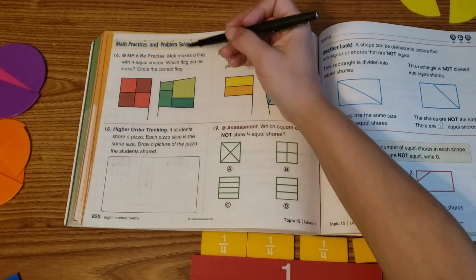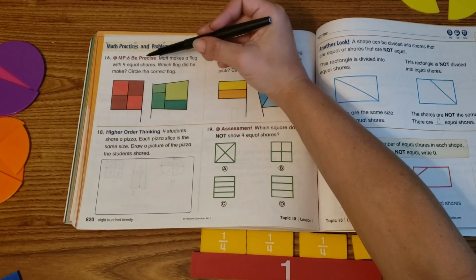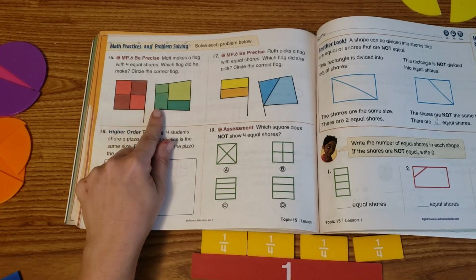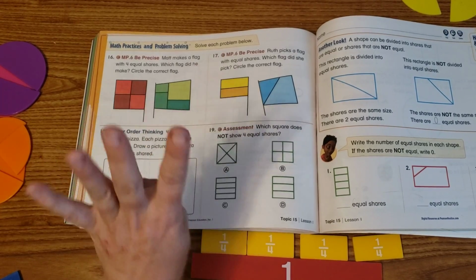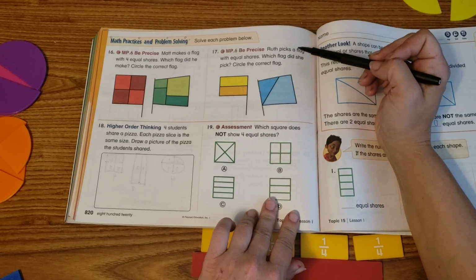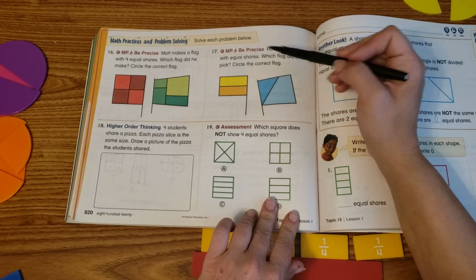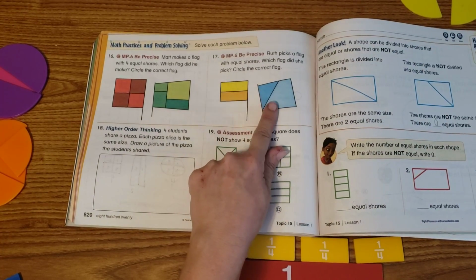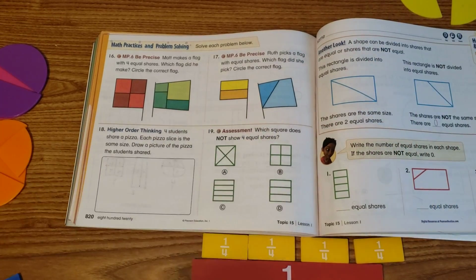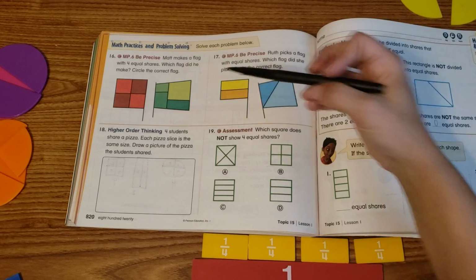On the back, number 16, Matt makes a flag with 4 equal squares. Which flag did he make? So you need to circle the correct one. Which one of these shows 4 equal squares? Number 17, Ruth picks a flag with equal shares. Which flag did she pick? Which one of these has equal shares? You're going to circle the one that has it cut apart into equal pieces.